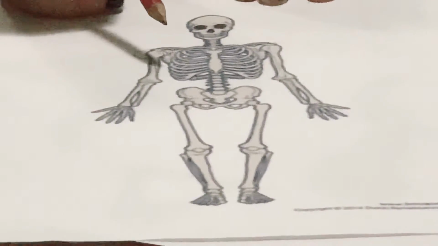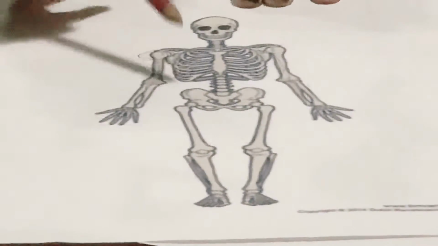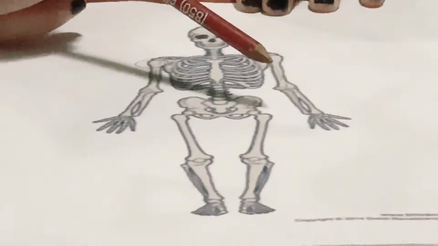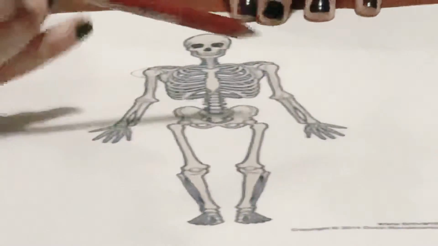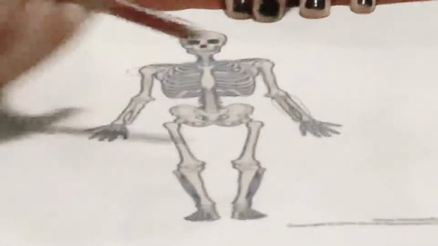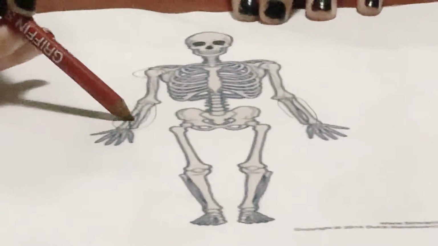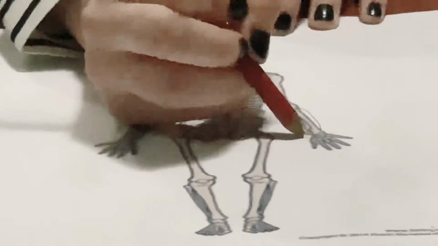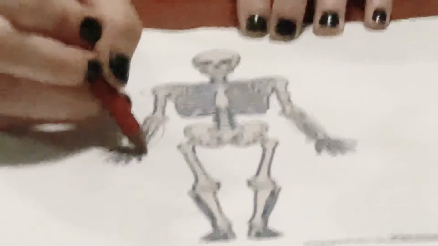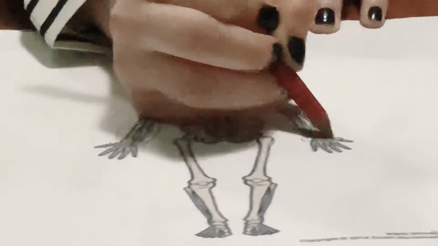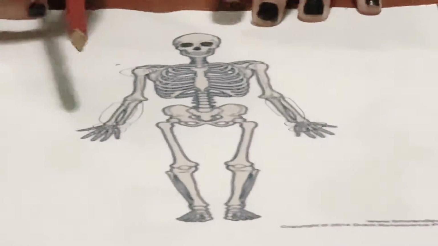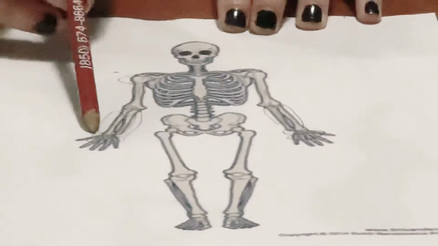The inferior end of the humerus contains humeral condyles, which articulate the radius and ulna to form the forearm bones. Ulna and the radius right here. And these attach to carpals, which are the wrist bones. And then just beyond that, we have the metacarpals, which are the hand bones. There are 8 carpals in each wrist and 5 metacarpals in each hand.